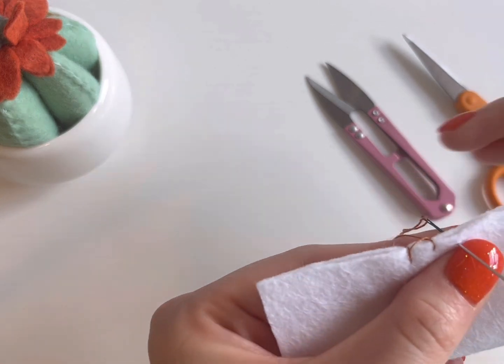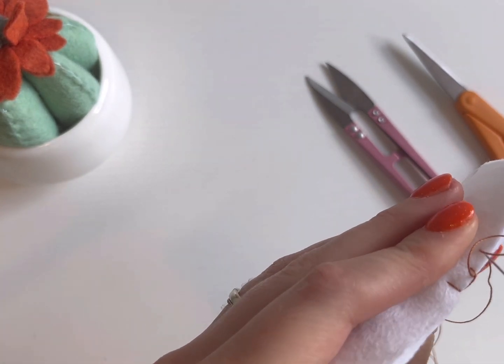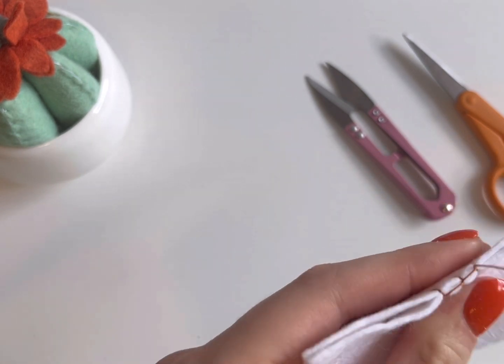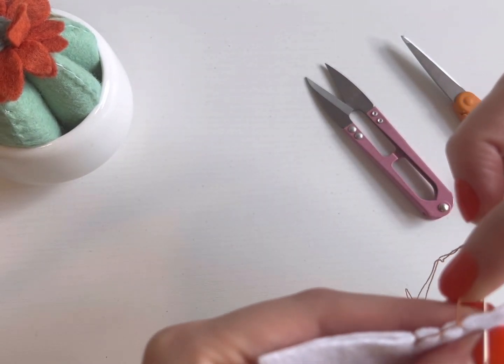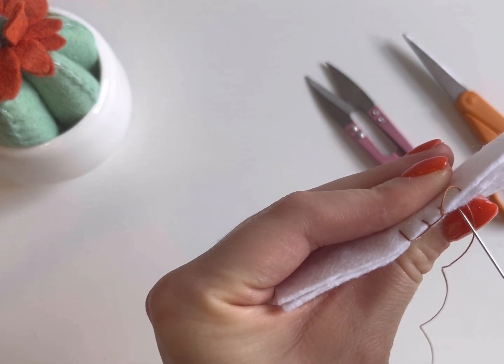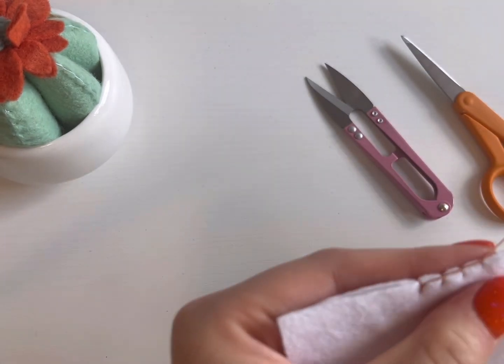Back to front, pull, leave a loop, put your needle through it. Here we go. Back to front, pull, leave a loop, pass your needle through it, pull tight.